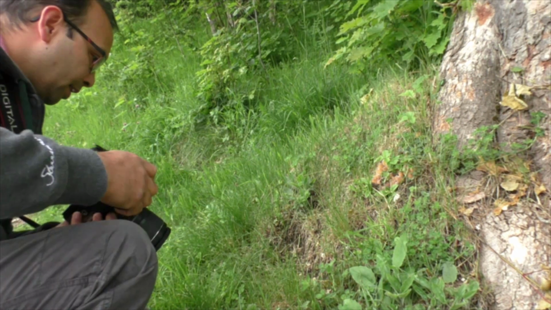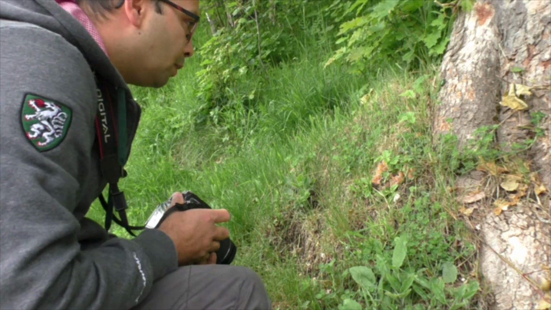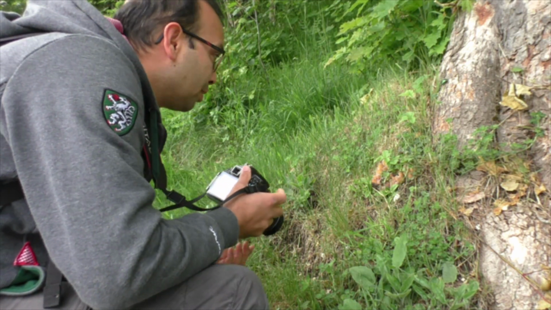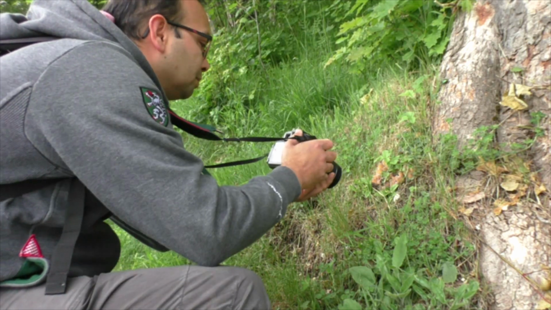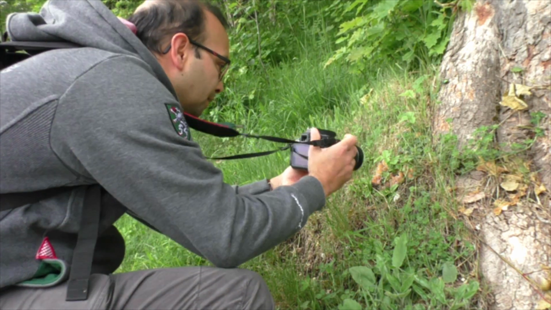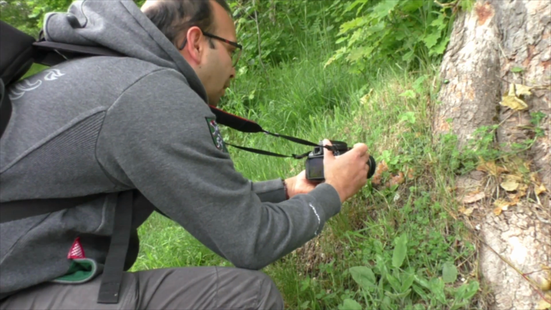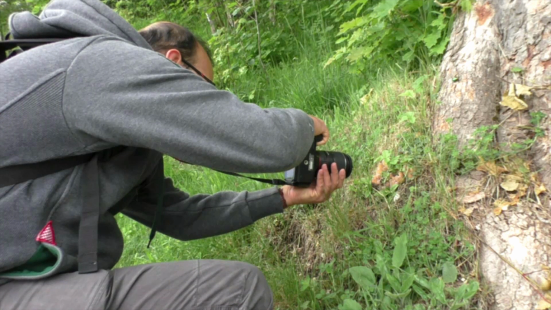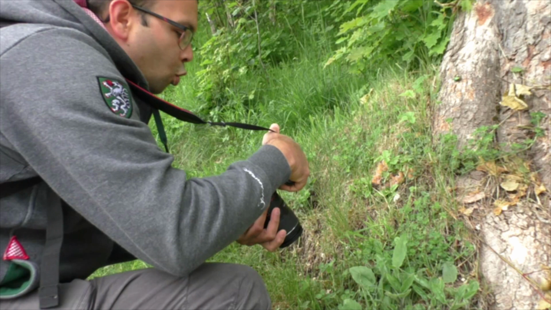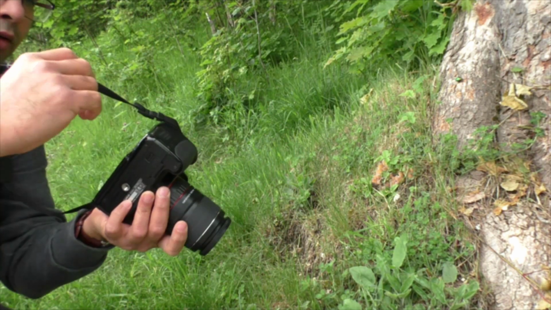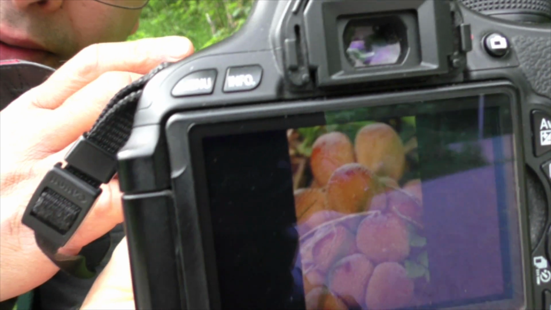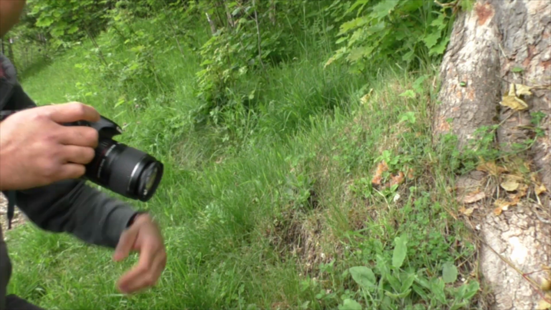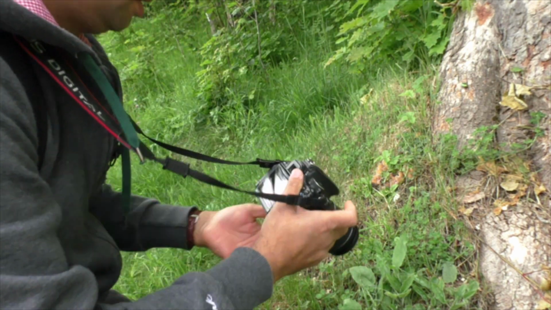So let's see if we can get something out of this. This was a chance find, huh? You see how important it is to keep looking? Let's see what we can get from there. Cool. I'll show you. I don't know if you can see it. Look at this. This is a macro of these mushrooms. And I've got a bonus. There is a bug just there.